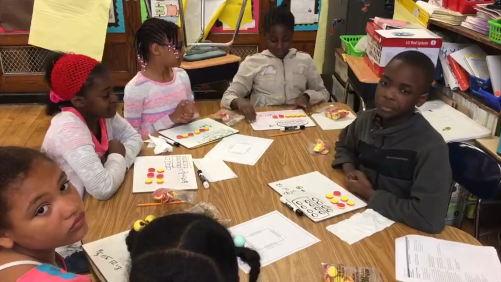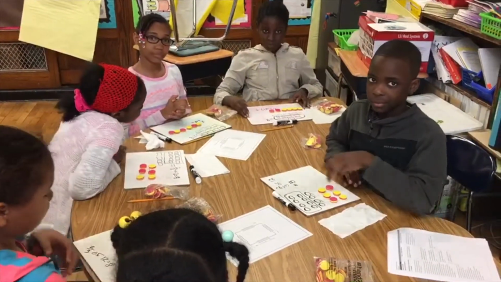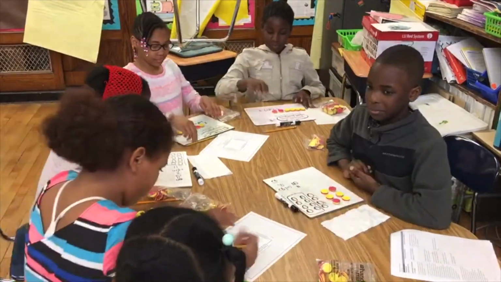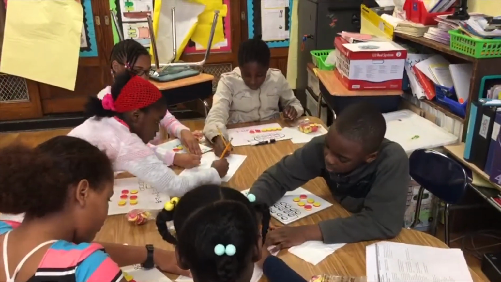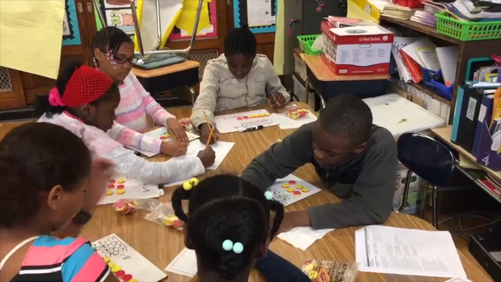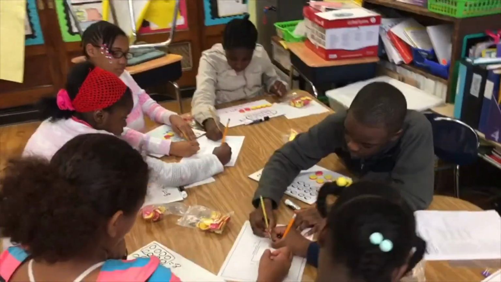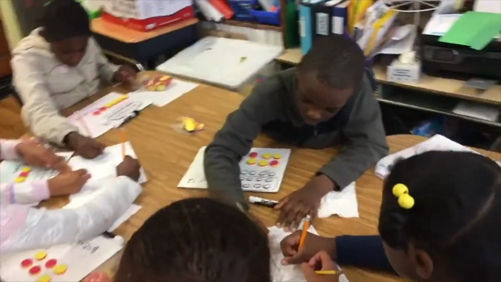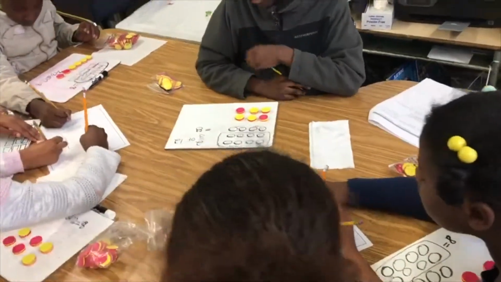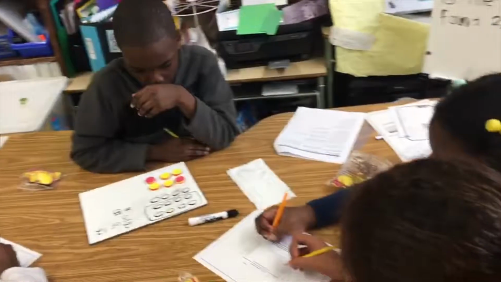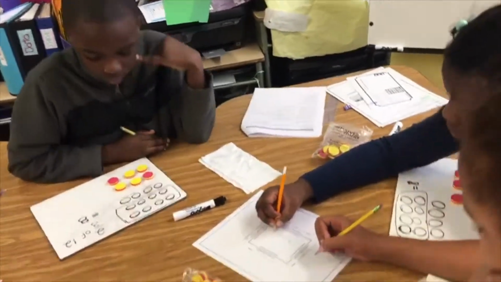You're going to record your answers in the consensus mat. As you record your answers on the consensus mat, remember to record it on the outside of the mat.